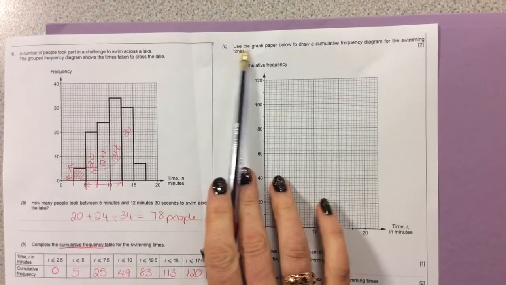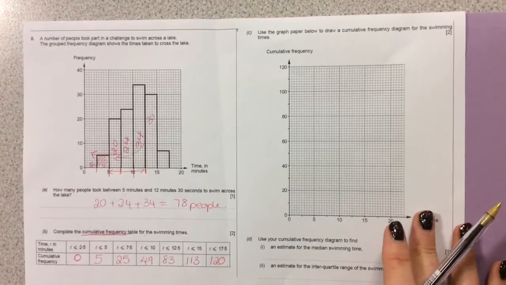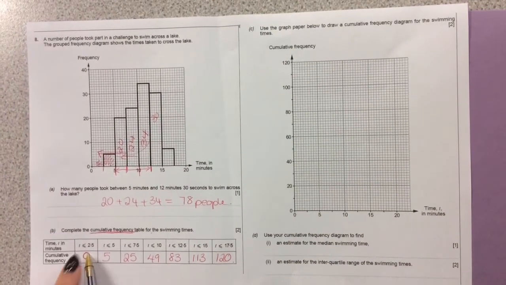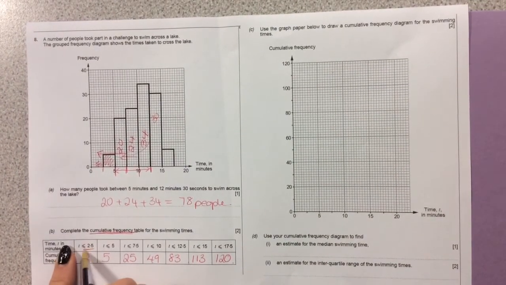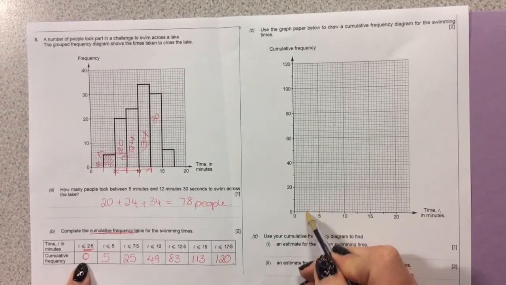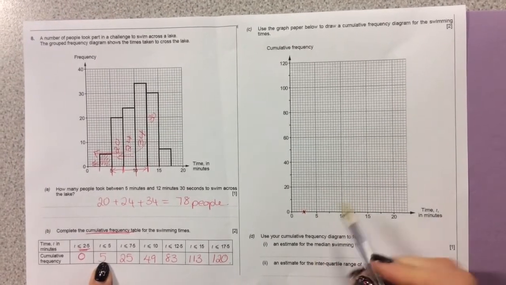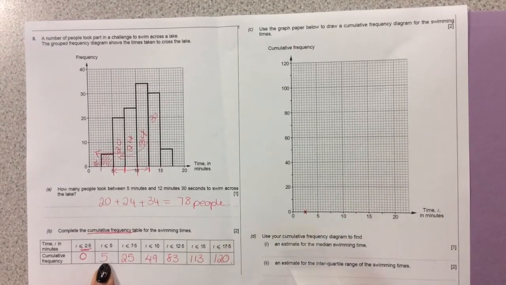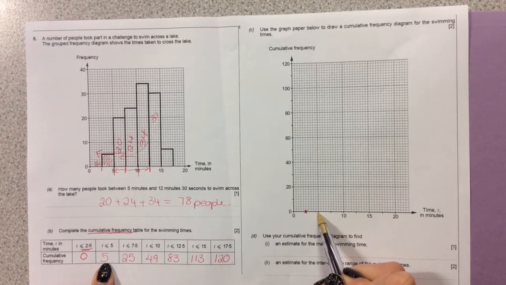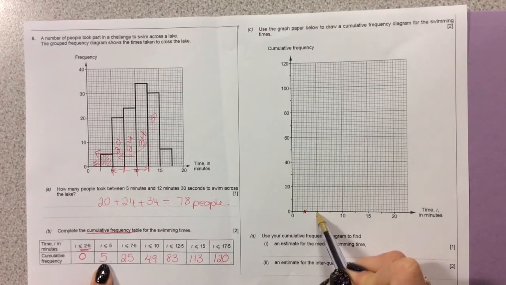Use the graph paper below to draw a cumulative frequency diagram for the swimming times. Okay, so my first point I'm going to plot at the point 2.5 minutes, which is here, and there were 0 people, so I'm going to put a little line there. The next point is at 5 minutes, so that's here, and I've got to plot the cumulative frequency of 5.